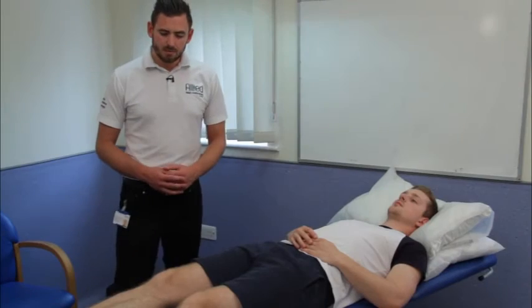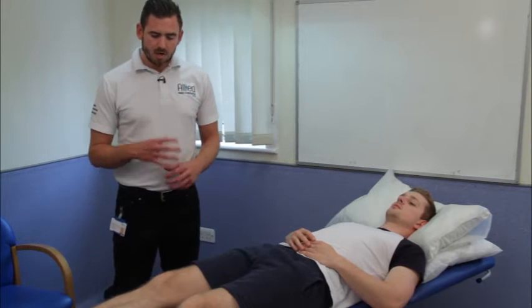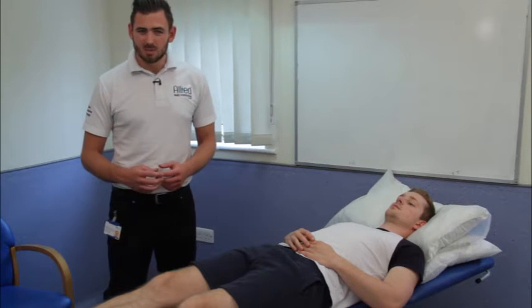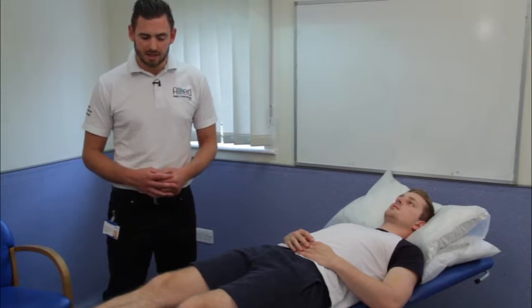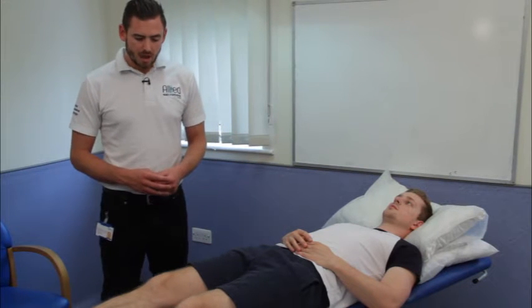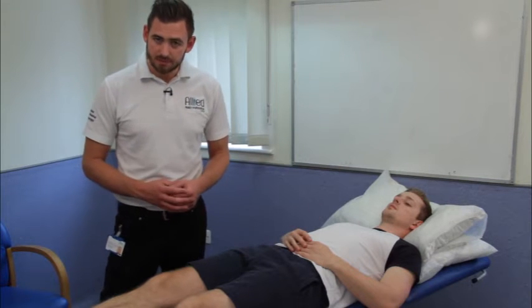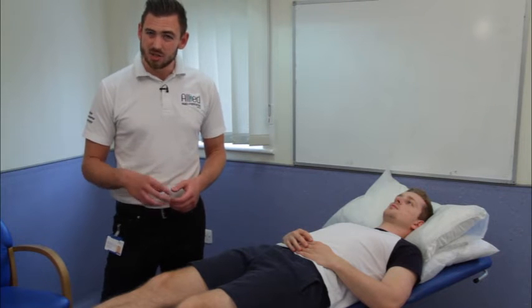So the final ligament we're going to assess is the medial patellofemoral ligament. Now I'd only really assess this ligament if the patient had experienced a dislocation, they'd witnessed the knee popping out as such, or they'd had that feeling of popping, clicking, that sort of sensation. And all we're going to do is glide the patella laterally, and what we're looking for here is apprehension, pain.